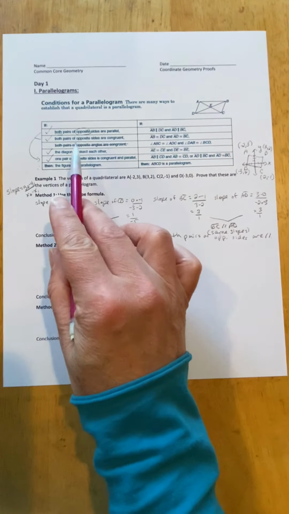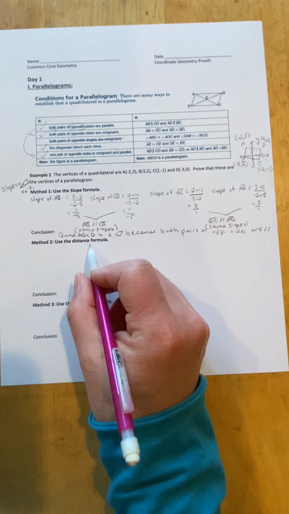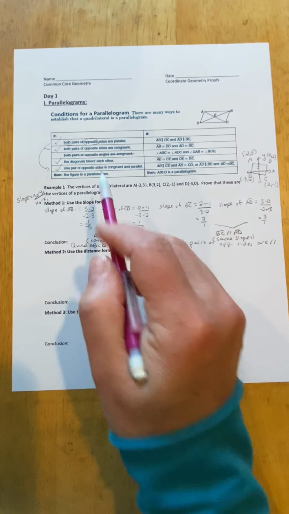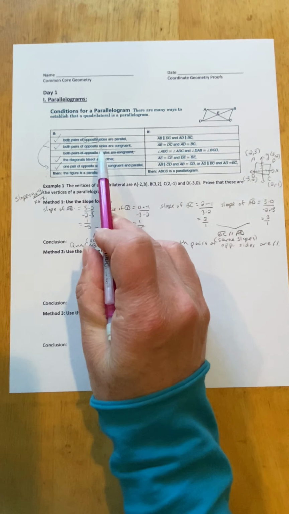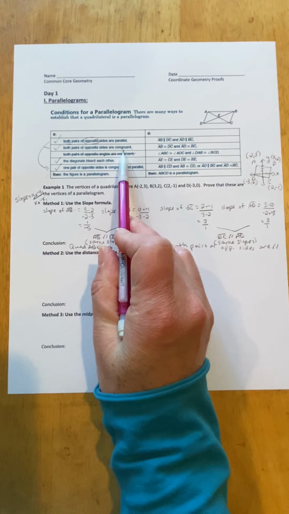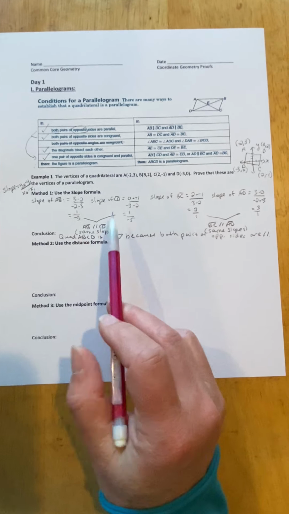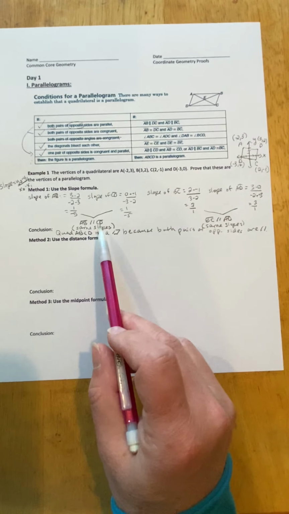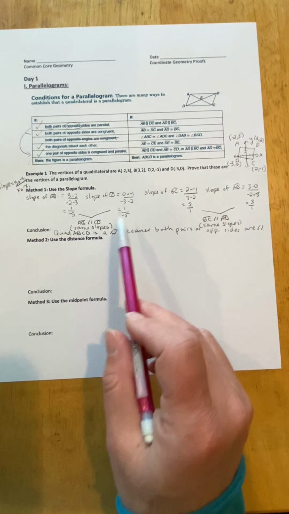You can use the distance formula, and if you recall why we did the distance formula before, it was to get the length of a segment. Now, if two segments have the same length, then what would that mean? It would mean that they are congruent. So we want to prove, just like we did here, that both pairs of opposite sides are congruent by getting the same lengths, not the same slopes, but the same length.